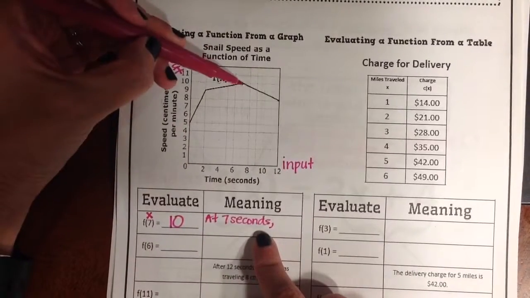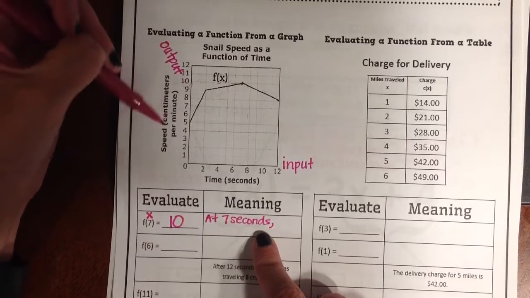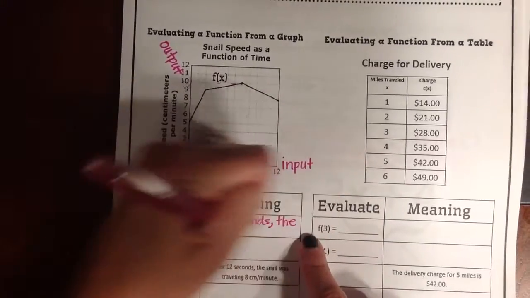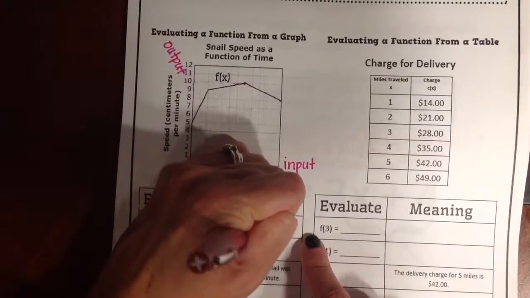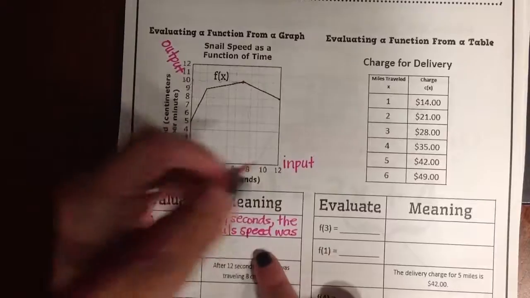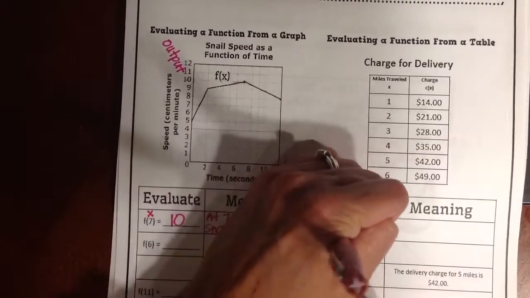what happened at 7 seconds? What about the output value? 10. What is 10 measuring? 10 is talking about the speed of who? The snail. So I can say the snail's speed was 10 centimeters per second.